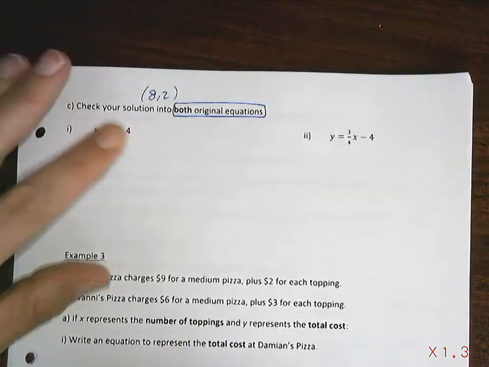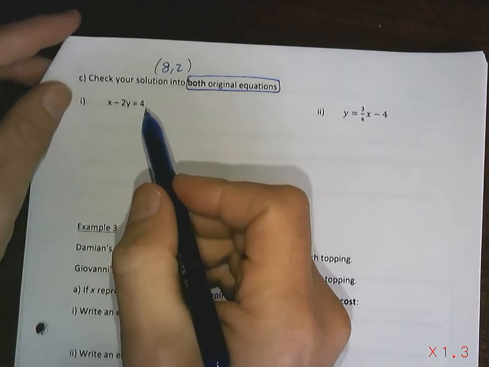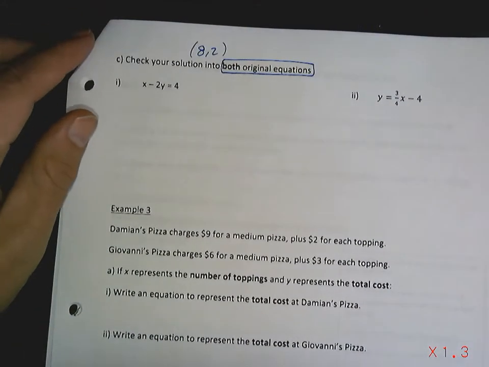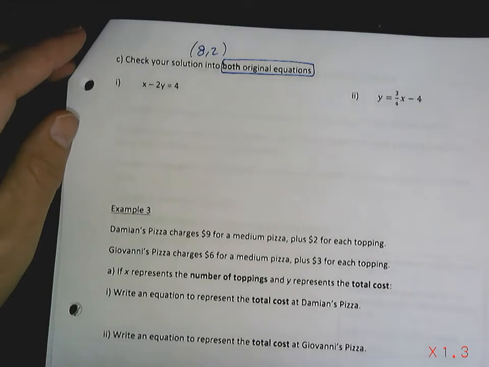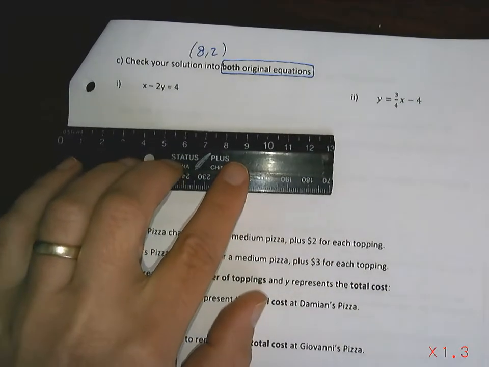Now, last time I did this, I didn't put it into the original. I put it into my rearranged equation. You really should put it in the original, to be honest with you. Because if you've made a mistake in rearranging it, then you're not going to catch that unless you put it into the original. So, you set up your t-chart.